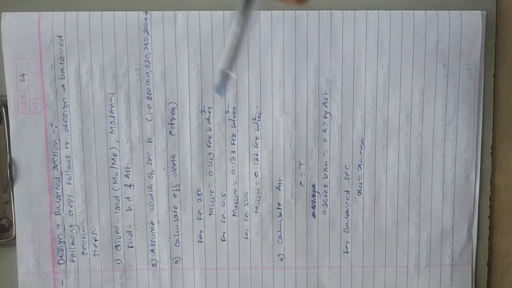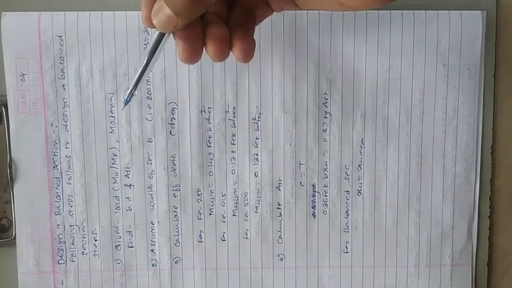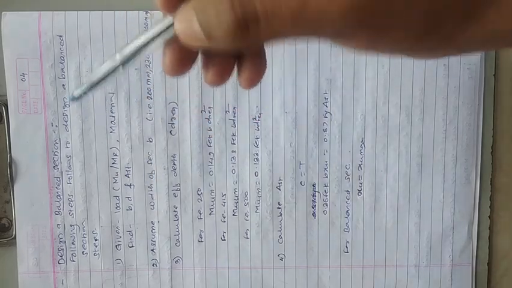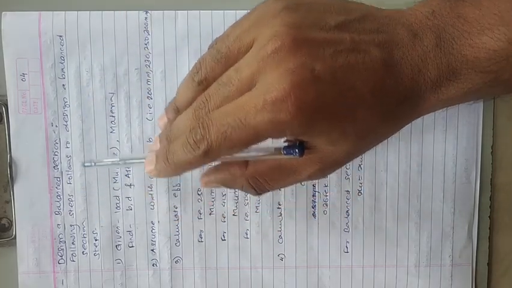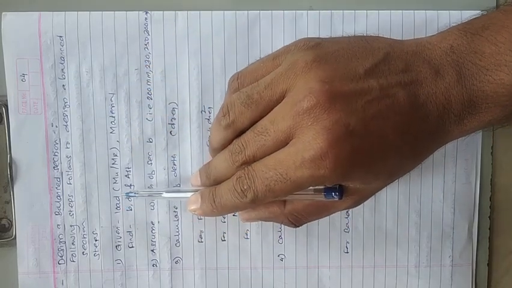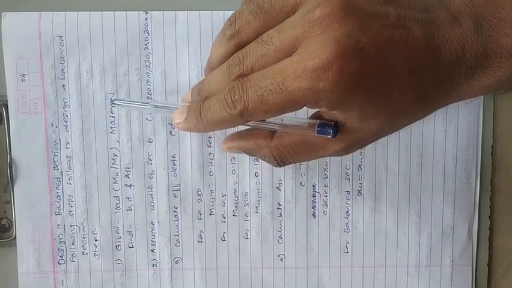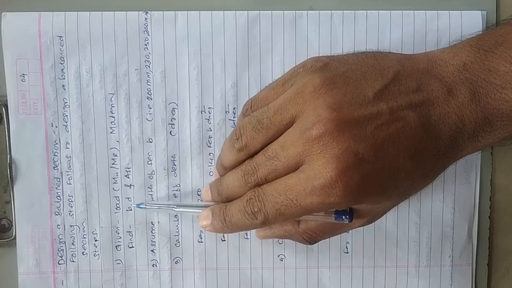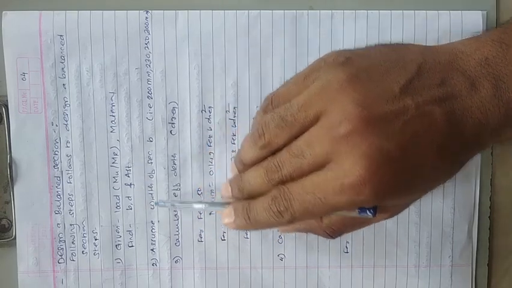Now we see the design procedure for balance section. Once again I repeat, the design procedure for balance section follows the following steps. First, write down the given. In given, they are given load, that is MU or MR, and material. And we require to find out the dimension of the beam, that is B and D, and area of the steel.